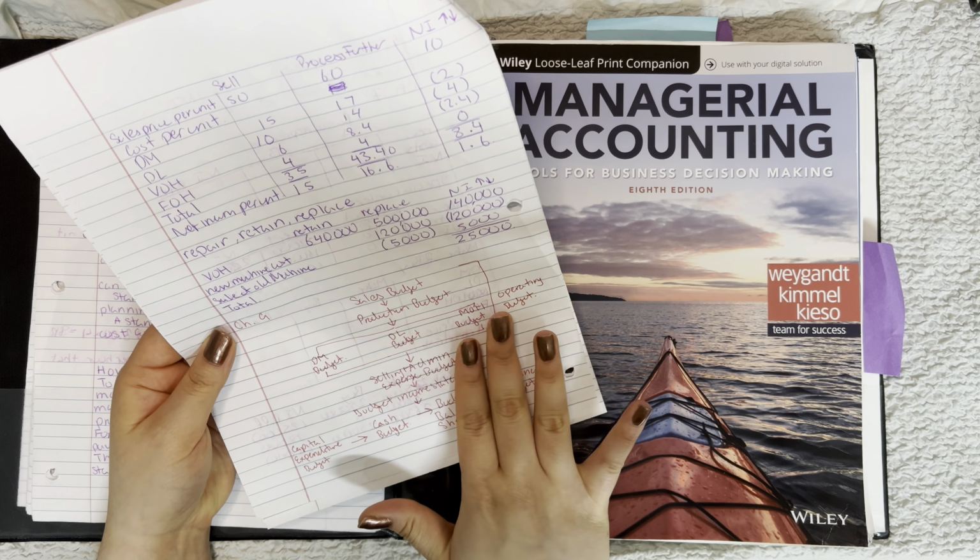Oh man, I remember these charts. Let's look over here. Fixed cost plus variable cost equals total budget costs. You got your ROI equals controllable margin divided by your average operating assets.